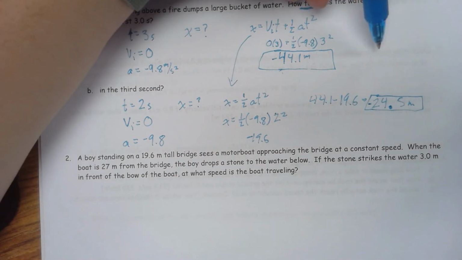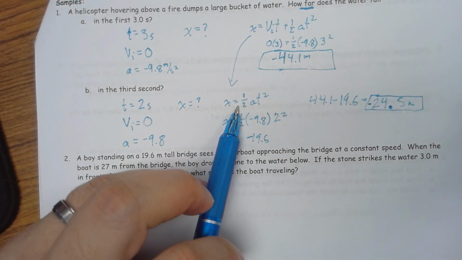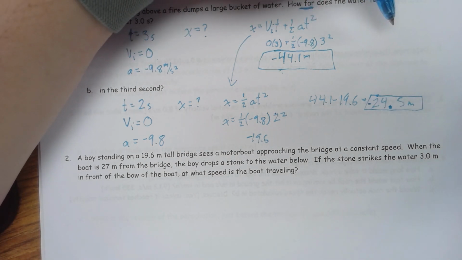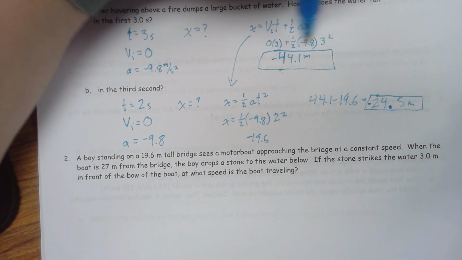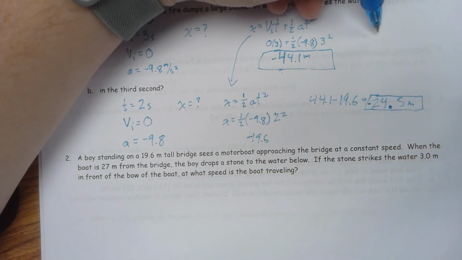Now, you could think of it in a couple of ways. We don't have the VI here for just the third second. That's why we did it this way. You could have solved for the velocity at that moment in time before, and then just calculated the interval from 2 to 3 seconds.